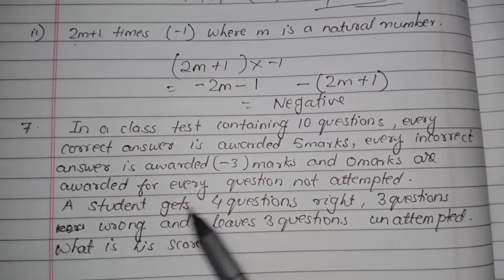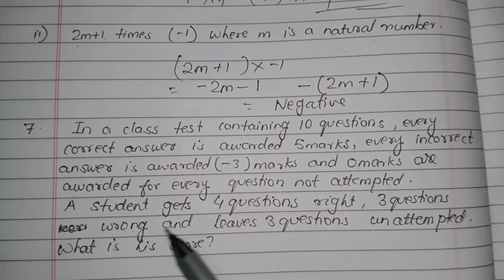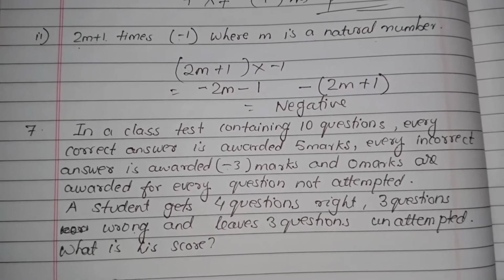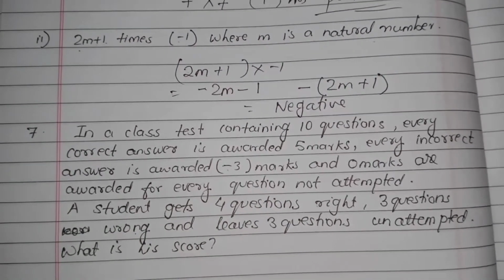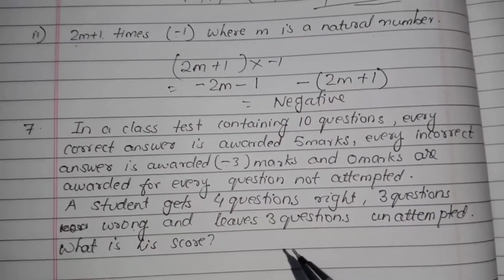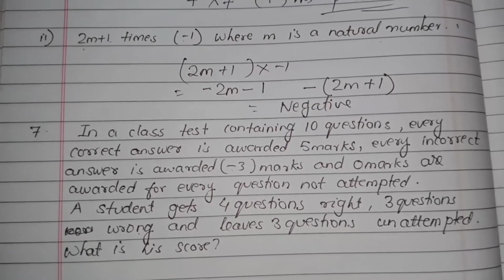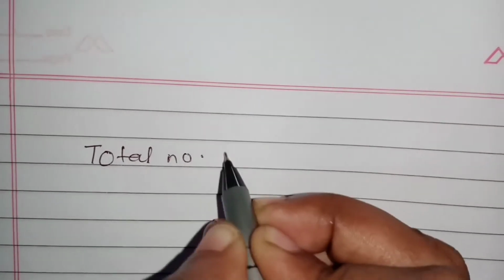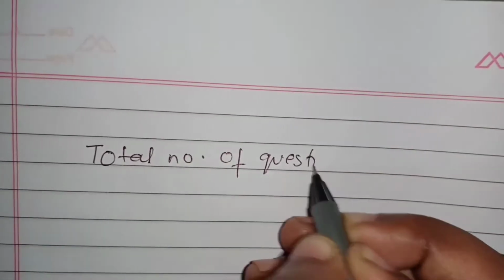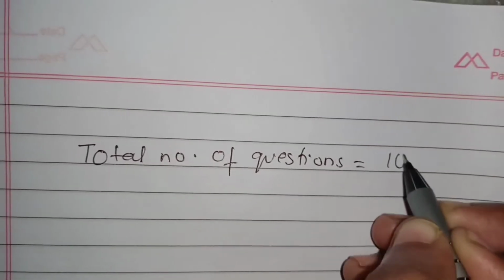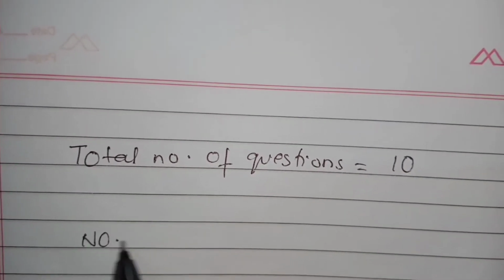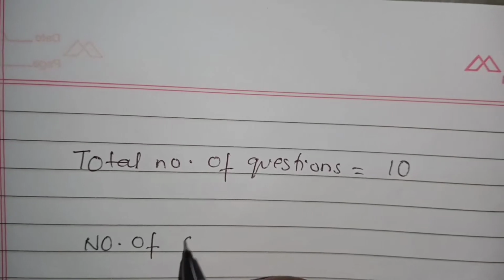A student gets 4 questions right, 3 questions wrong, and leaves 3 questions unattempted. What is his score? Here we are going to find his score after attempting the right answers, wrong answers, and not attempting some questions. So what is his final marks? First we will write the total number of questions, which is 10. Now we will write the number of correct answers.